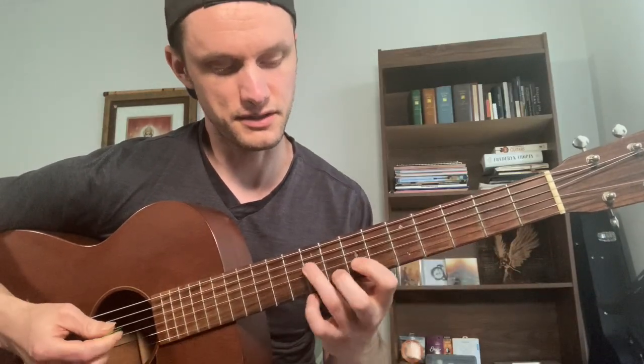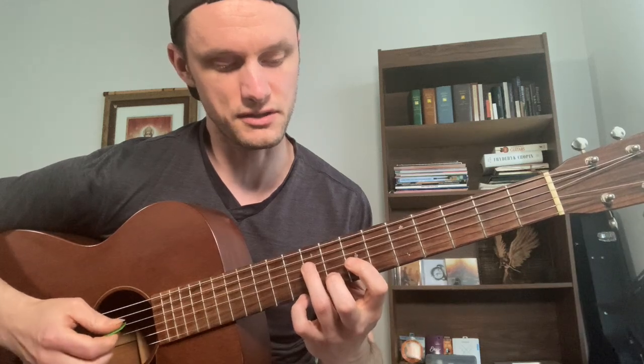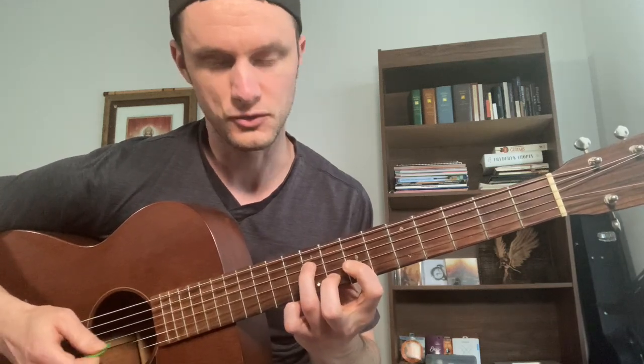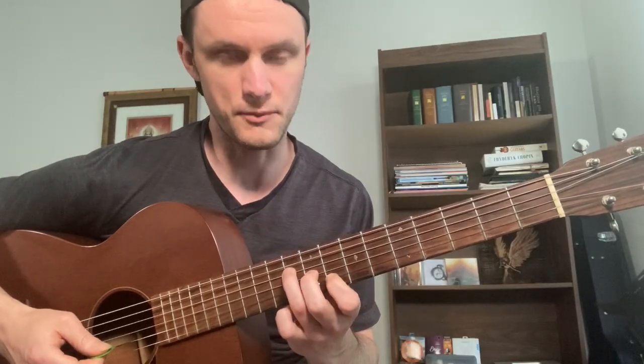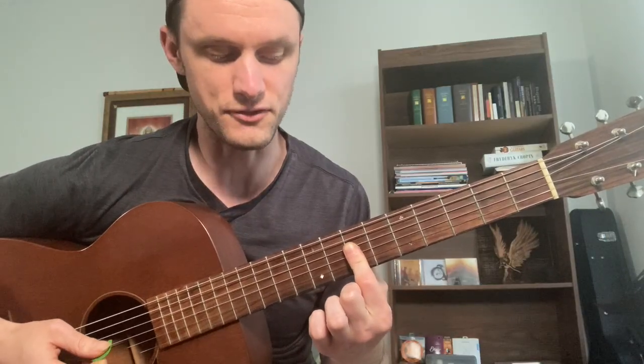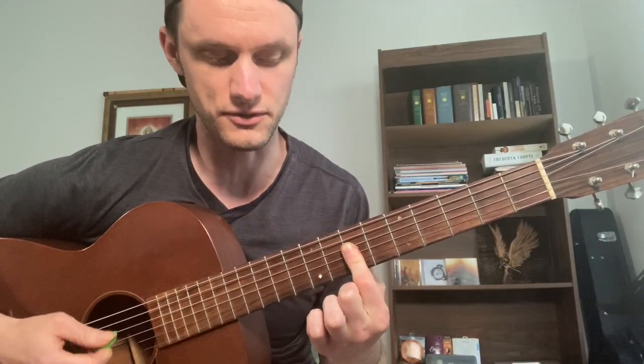Go to our G at the first inversion, root, 4, and then we're looking for D. It's going to look like this, D string 7th fret, G string 7th fret, B string 7th fret.